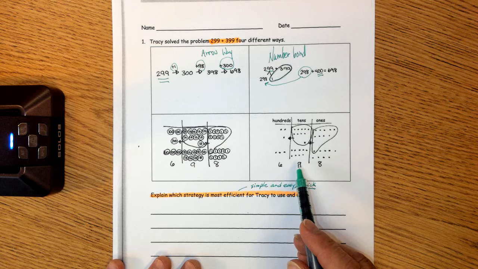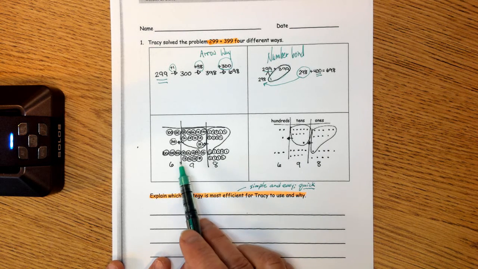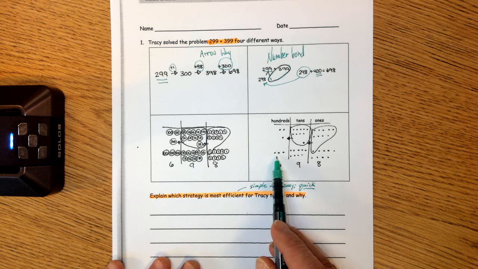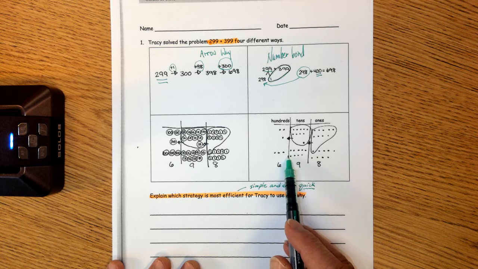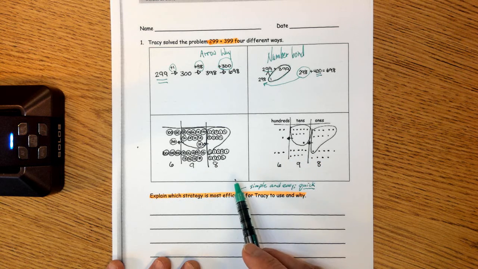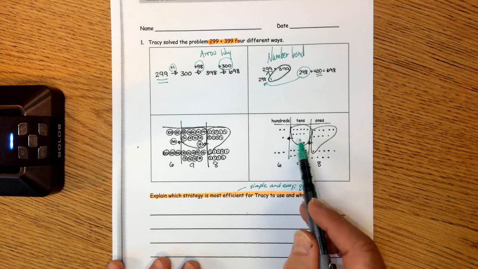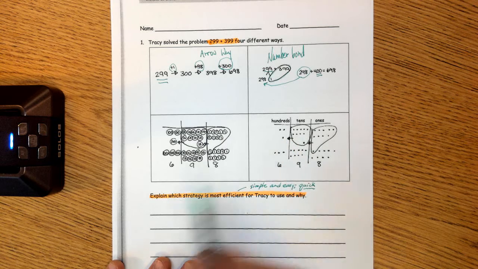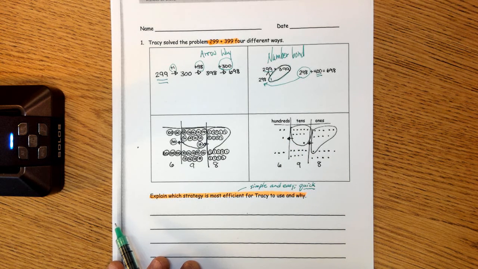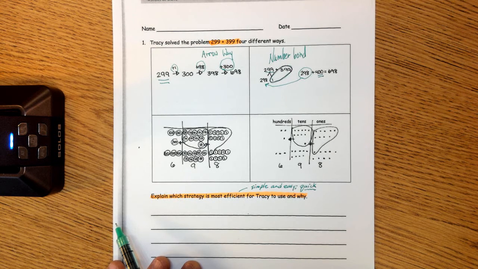And then over here, it's very similar, except instead of labeling the inside of every one of these chips, she just used dots to represent the 300s, or the 9 10s, or the 9 1s. Same thing, she bundled, showed the new group. Bundled 10s, showed the new group. So the question to you is, which strategy is most efficient, and why?